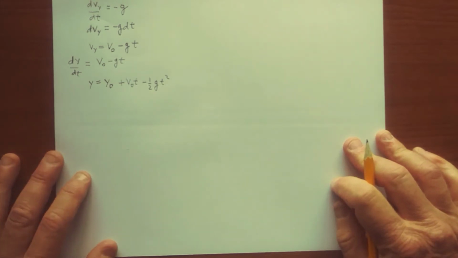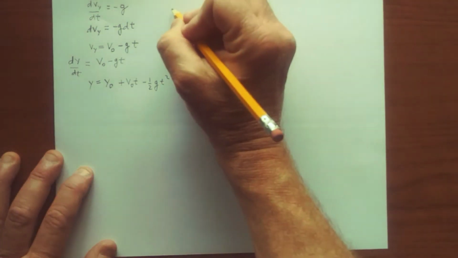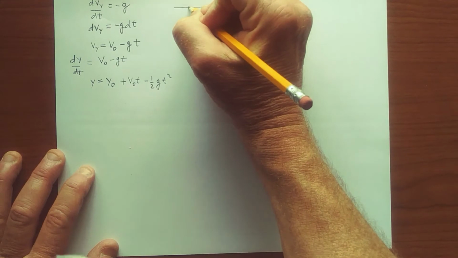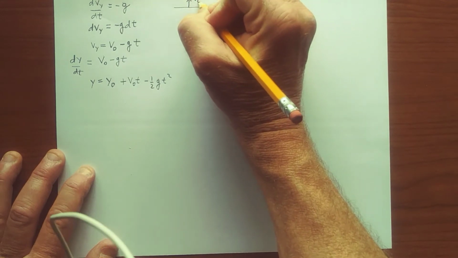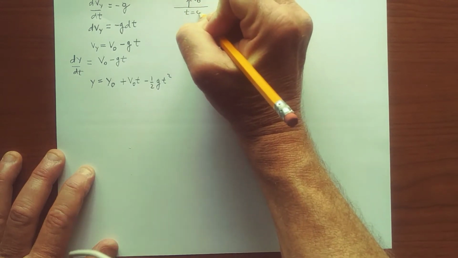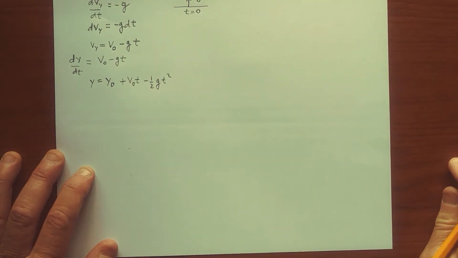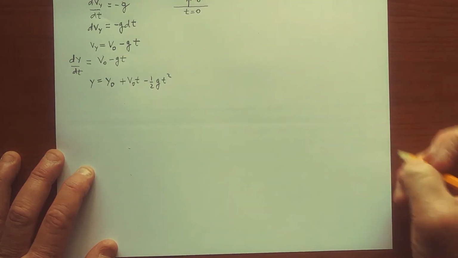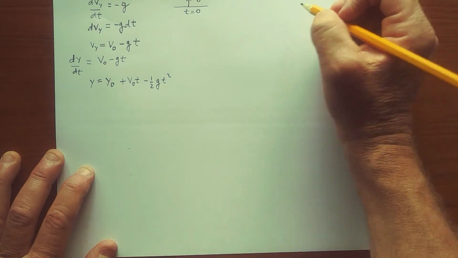Now let's think about launching this object from ground level at t equals 0 at speed v naught. Right, so those are our conditions. And we want to plot this motion.